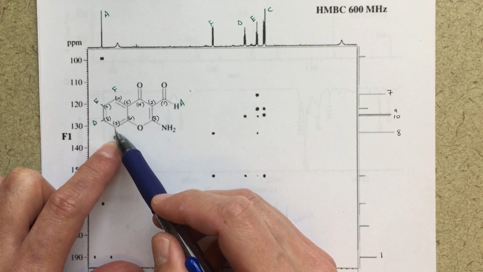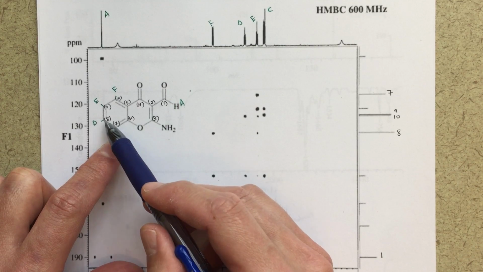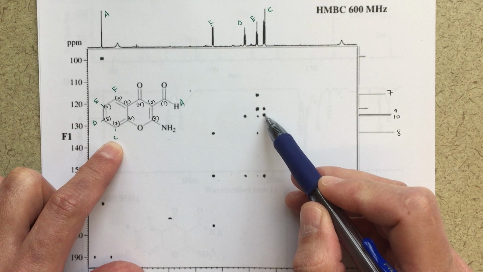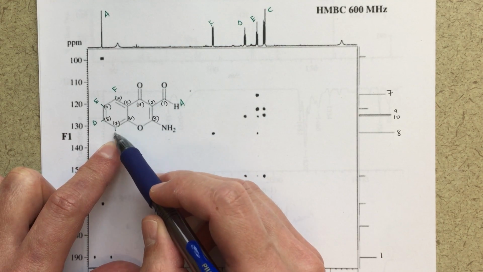So 1, 2, 3. So this C peak should correlate strongly with 9, 1, 2, 3. So C peak strongly with 9, that's what we're seeing right here. And then I should also see a strong correlation with 5. So this would be 1 bond, 2 bonds, 3 bonds.